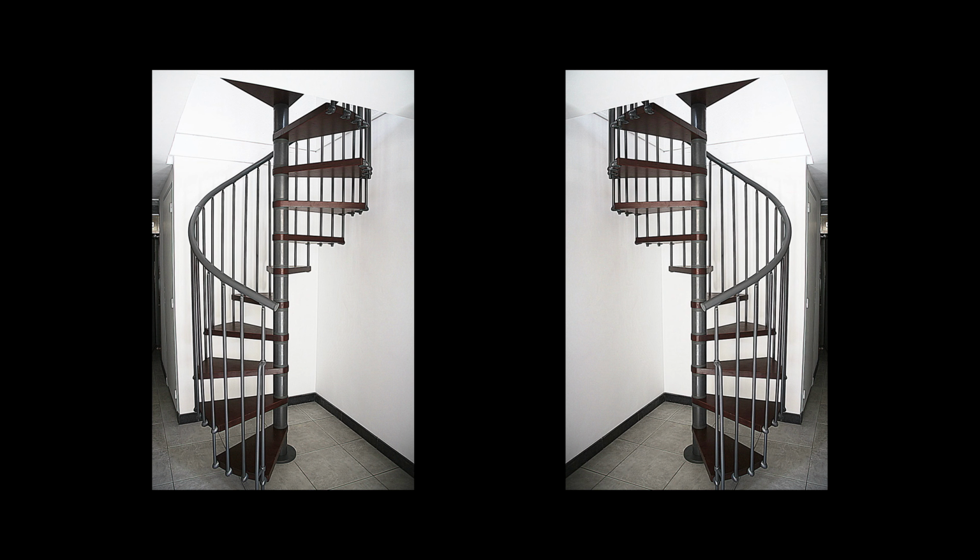And just as there are 2 different ways you can make a spiral staircase, there are 2 different types of helical structure. But what do we call these types?